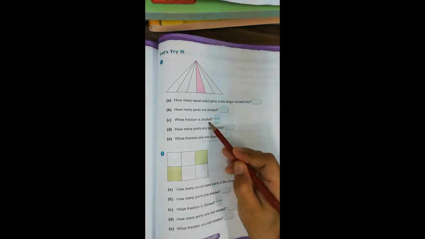Be careful, okay? Letter C, fraction which is shaded. And letter E, fraction that is not shaded, okay? So you're going to do the same with number 2.